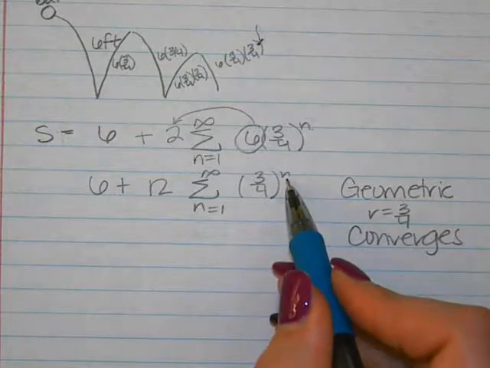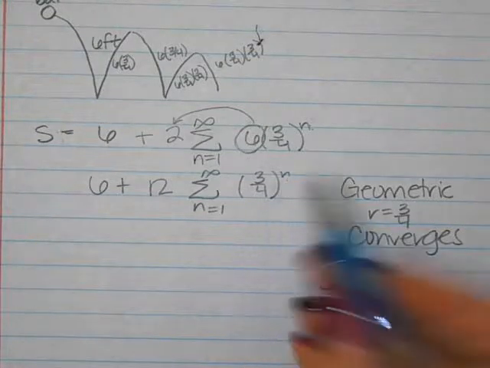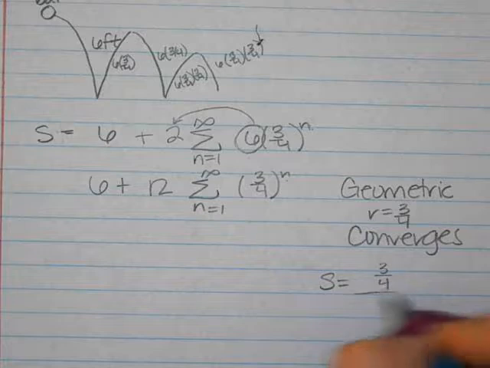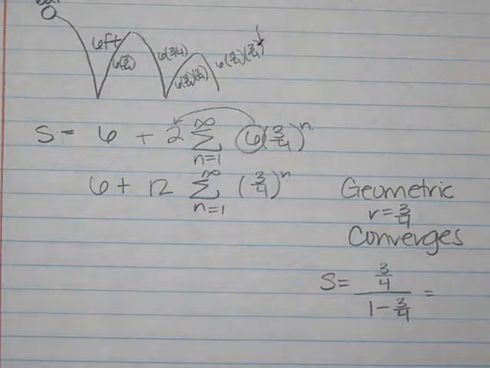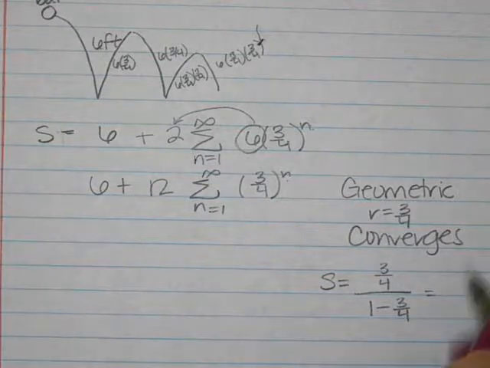So if I plug in 1, what do I get? 3/4 over 1 minus 3/4. So 3/4 divided by 1/4. Whoa, it's gonna be 3. Wow.